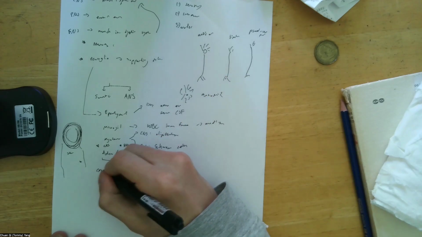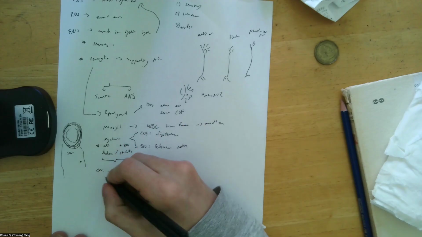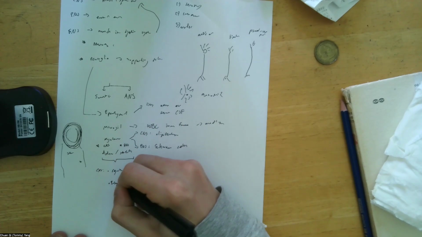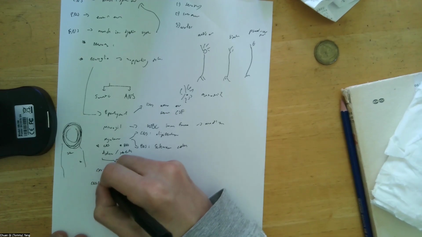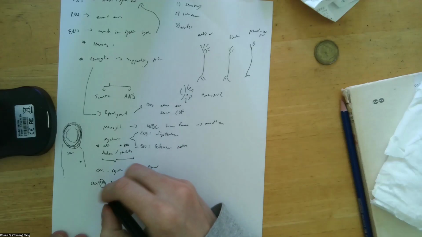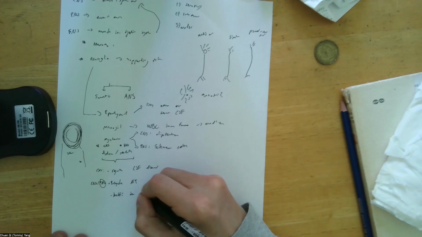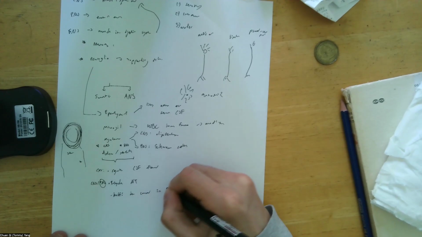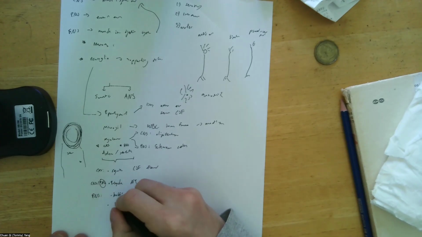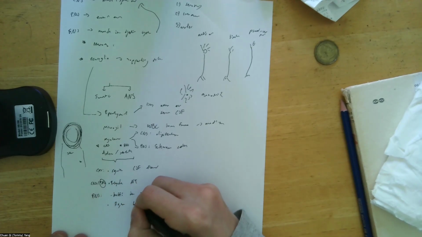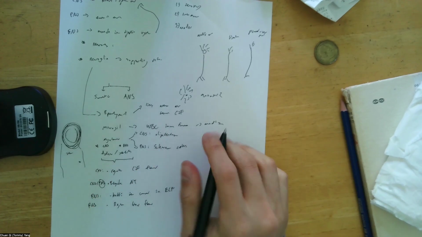So regulating CSF flow is more of a CNS function, and then they recycle neurotransmitters. This is both CNS and PNS, but I'd say more PNS. And then you can buffer ion concentrations in extracellular fluid. This is more PNS. You can also regulate blood flow, which is more of a PNS action.